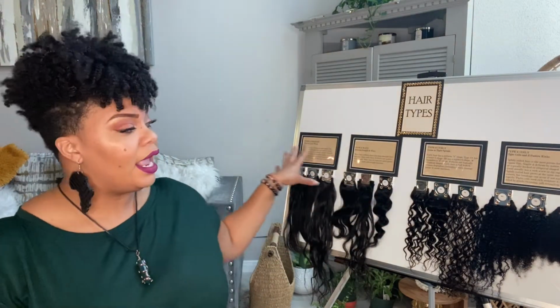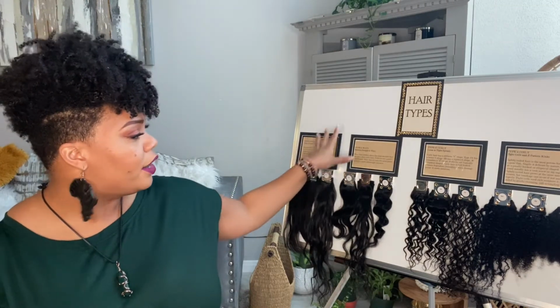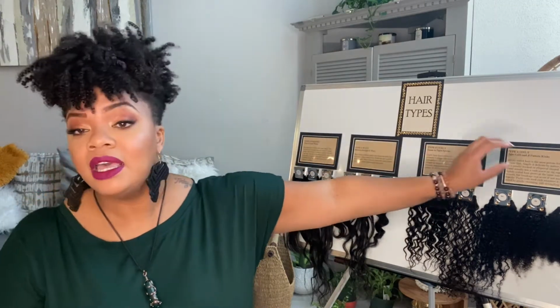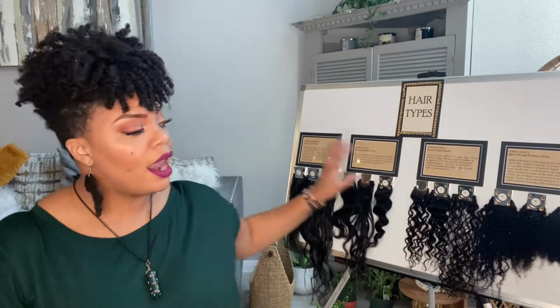So what I have here is a real easy hair type chart, and we're going to go over the different hair types. We have type 1, which is straight hair, type 2, wavy, type 3, curly, type 4, coily. And I'll go through each of the different hair types and textures in a second.